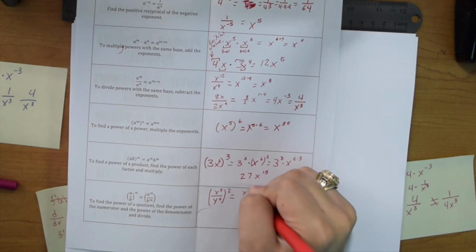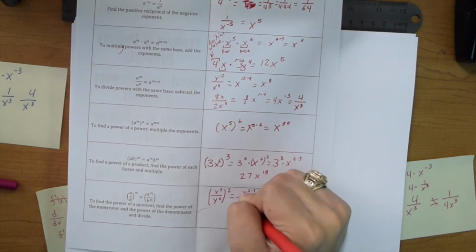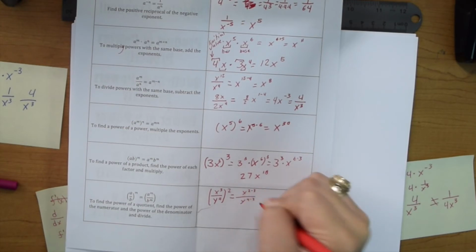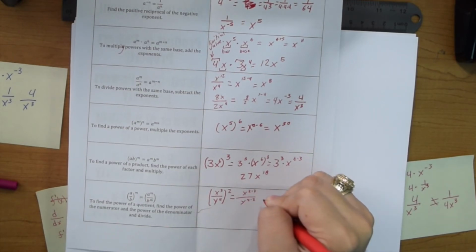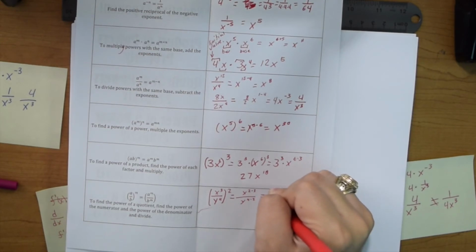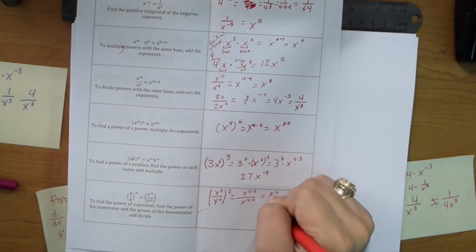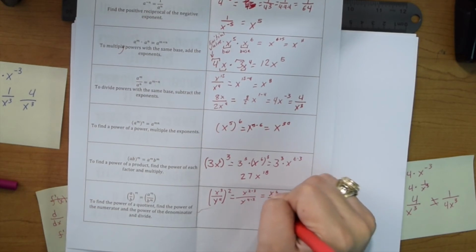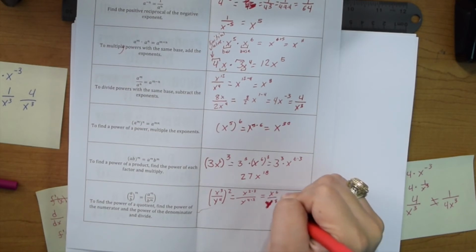So this is going to be x to the 2nd times 3 over y to the 4th times 2. Right, we're just multiplying by 2. And this will end up giving us 2 times 3 is 6, so this is x to the 6th divided by y to the 4 times 2. My bad, this is y to the 8th.